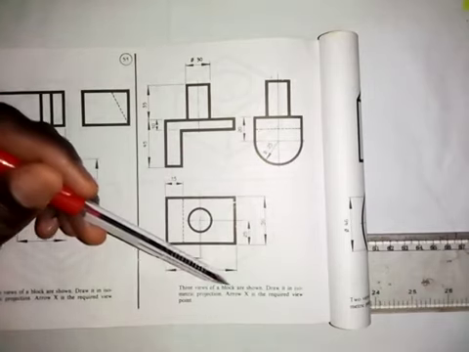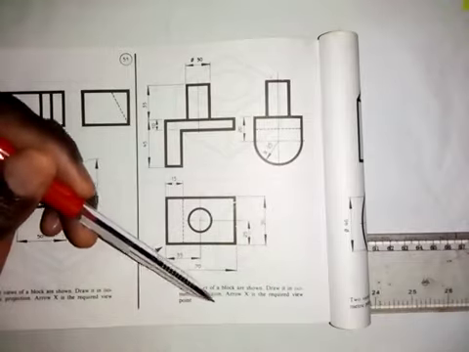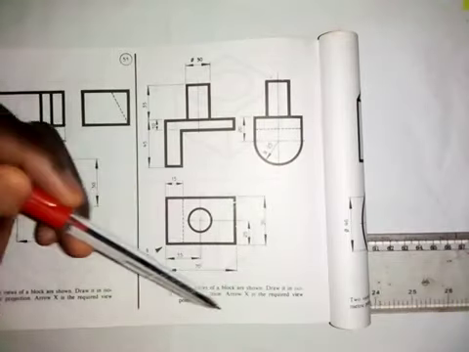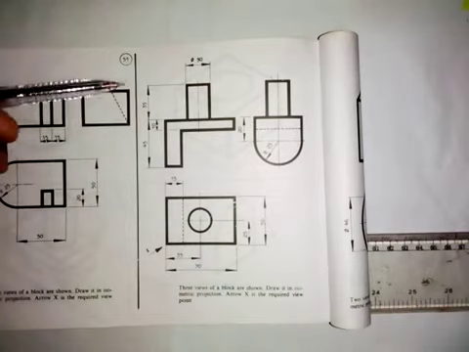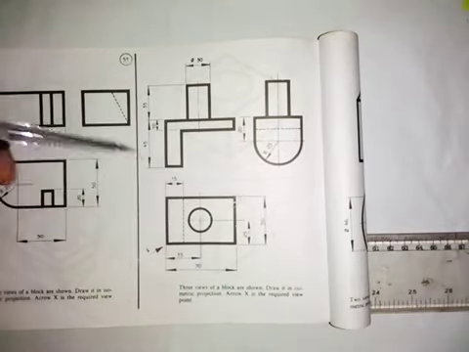There are three views of a block as shown. Draw it in isometric projection. Arrow X is the required viewpoint. This is the arrow X. So the object is being viewed in this direction.